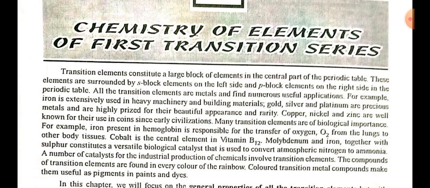For example, iron is extensively used in heavy machinery and building materials. Gold, silver, and platinum are precious metals and highly prized for their beautiful appearance and rarity. Copper, nickel, and zinc are well known for their use in coins since early civilizations.